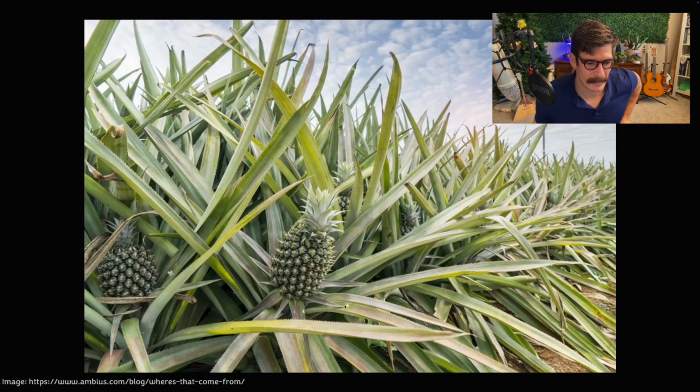And then I have pineapple here, because this is a fun final example of a specialized structure. This is an infructescence. Hey, there you go. You're in Jamaica, yeah. I remember. This is called an infructescence, which is a stem of fruits. And each of these little sections of the pineapple is one fruit. And they're all smashed together. And it's called a multiple fruit.